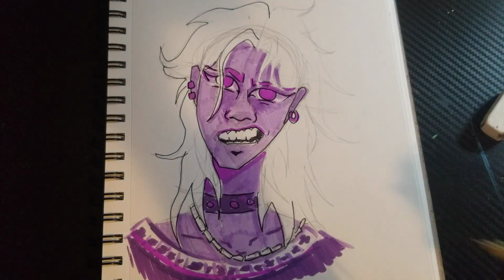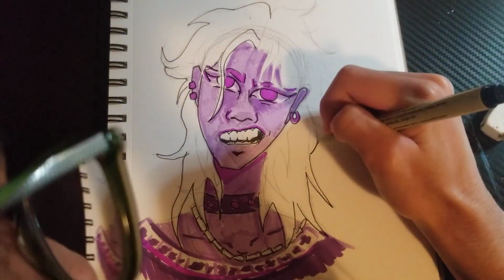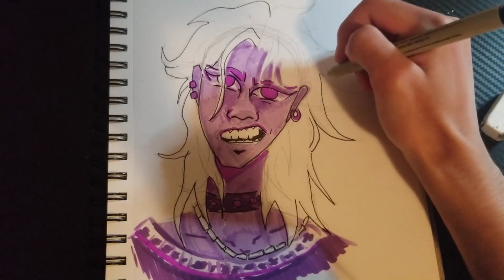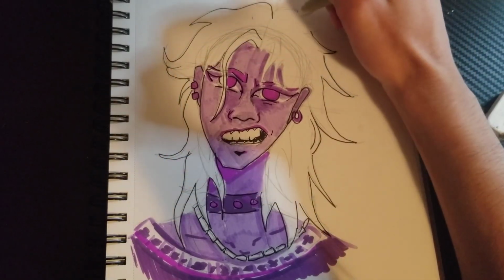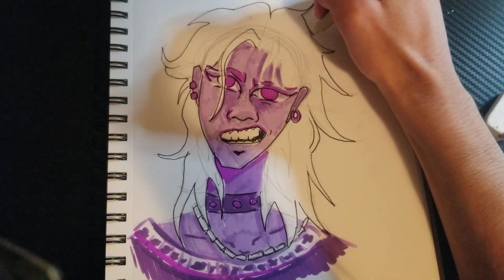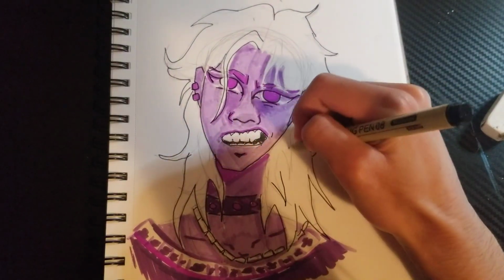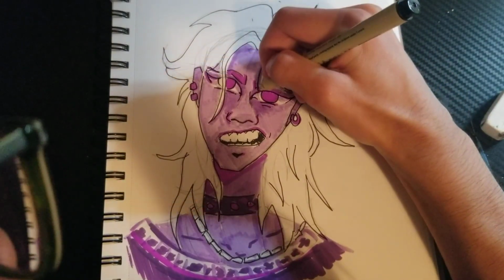I might use this character. I do like this drawing so far. I remember I was like, oh, it looks kind of off, but I like it, you know. You gotta like your art, even if you don't like how it's looking, but it looks cool.